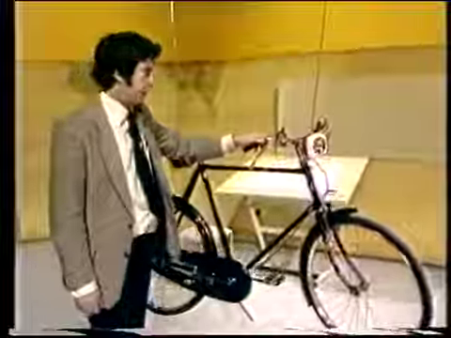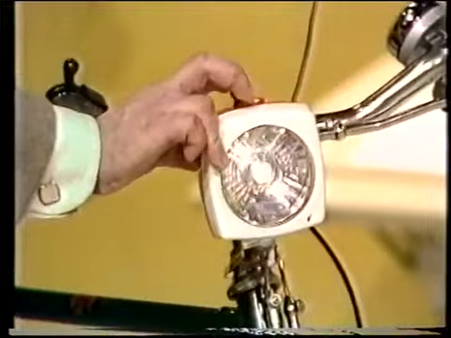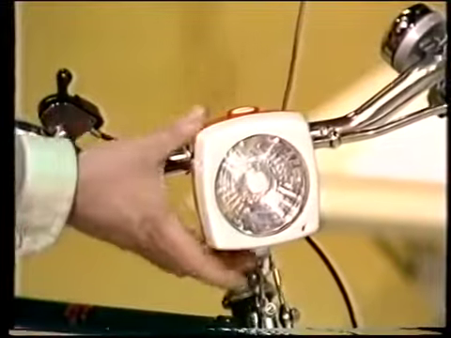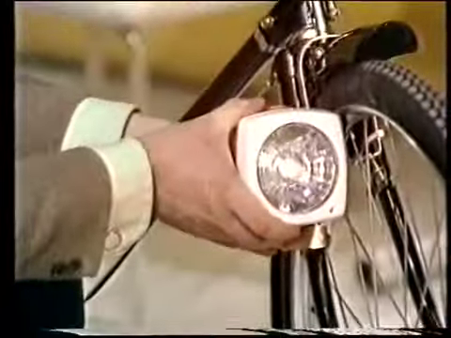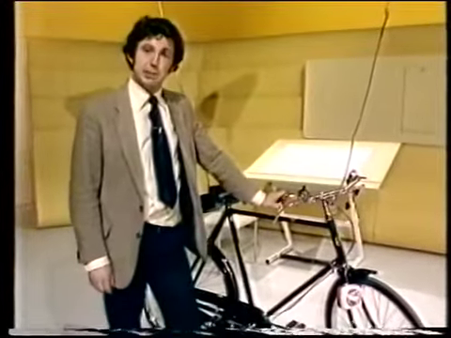The problem this time is about bicycle lamps. You'll see that this bicycle has a lamp mounted here just by the handlebars, but it also has a socket so that we can mount it down here by the wheel. Now the problem we want the teams to decide is which of these two places is the best place to mount the lamp.